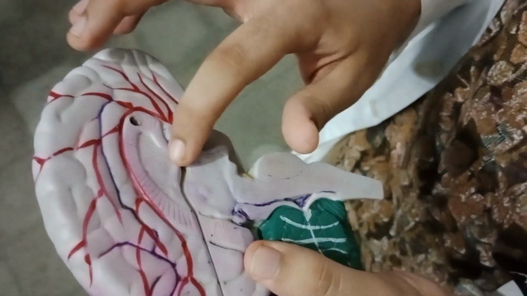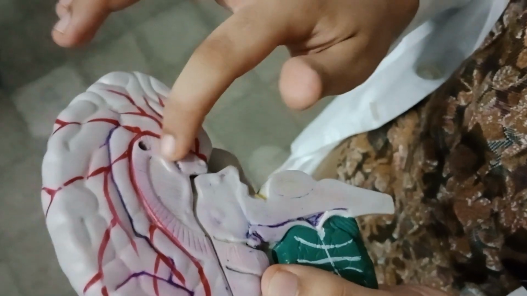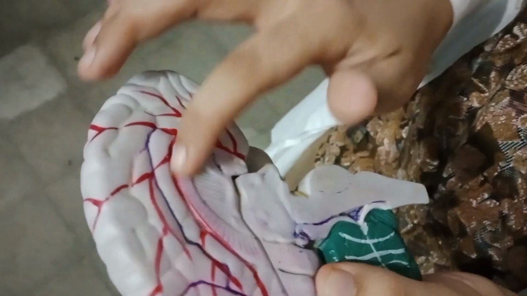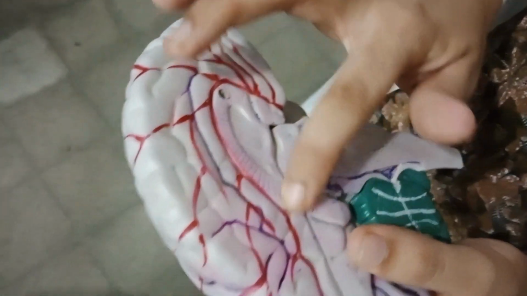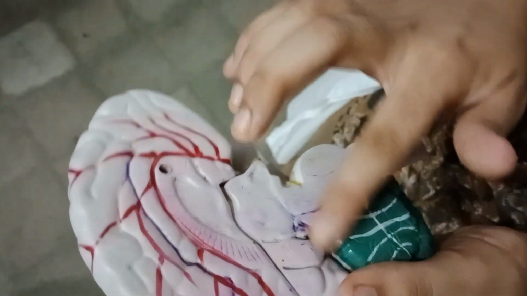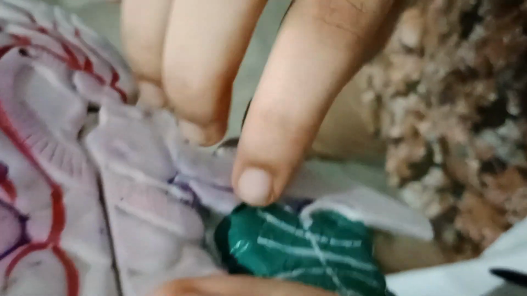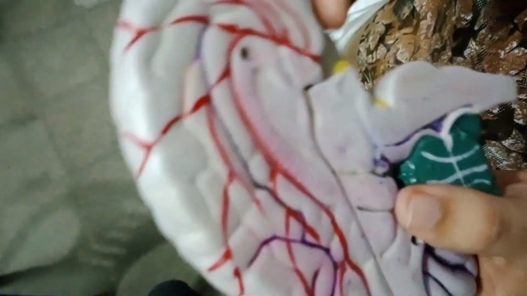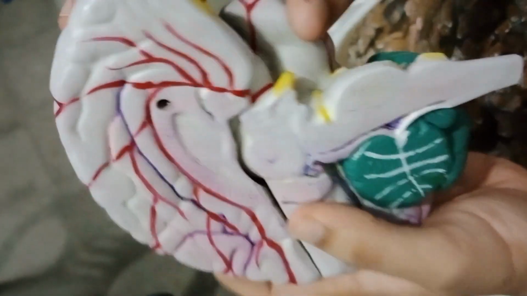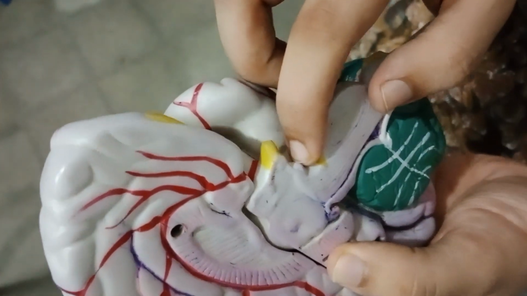This is the corpus callosum, this is the lateral ventricle, the structure is septum pellucidum, this is the fornix, this is the anterior commissure, this is the rostrum of the corpus callosum, this is the genu of corpus callosum, this is the body of corpus callosum, this is the splenium, this is the posterior commissure, this is the superior colliculi, this is the inferior colliculi, and this is the mammillary bodies, and this is the pituitary stalk or infundibulum.